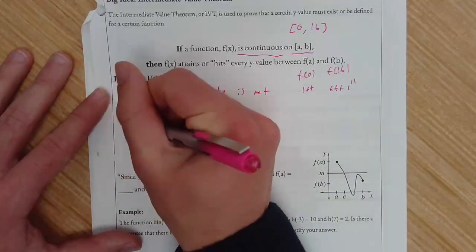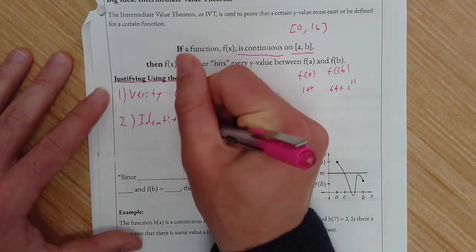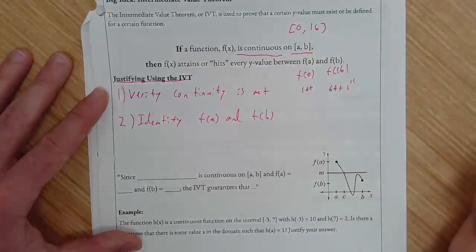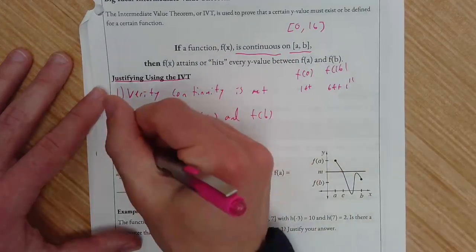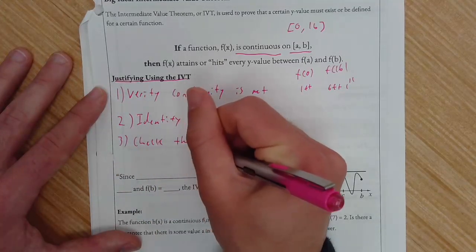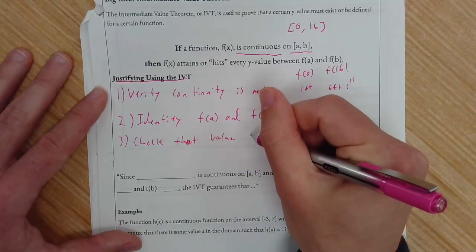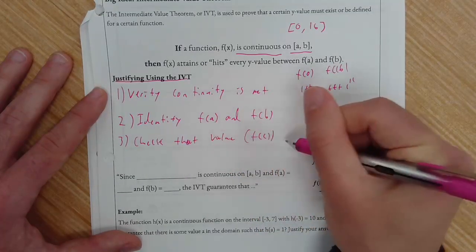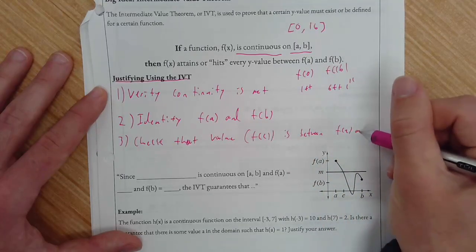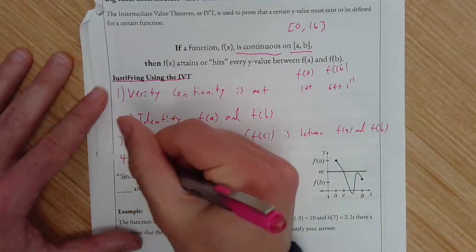Number two is you need to find f of a and f of b. Number three, you need to check that the value, usually called f of c, is between f of a and f of b. And then four, you make a conclusion.